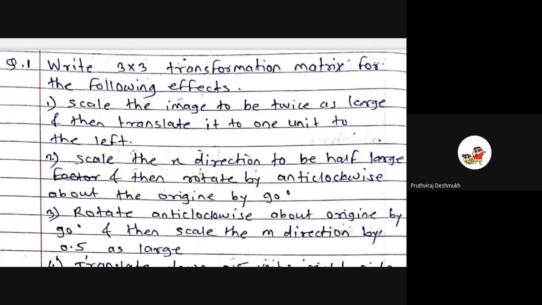What is the basic or geometric transformation? Only a single operation is there. For example, scale triangle ABCD, translate triangle ABCD, rotate line AB. This is geometric transformation. But in homogeneous coordinate transformation, multiplication is there, a number of operations.